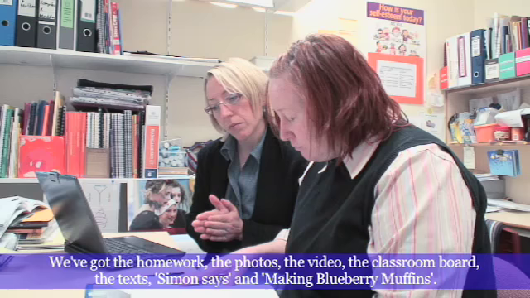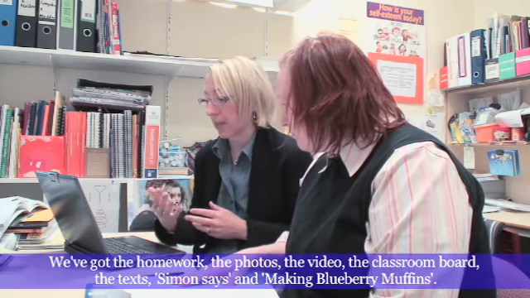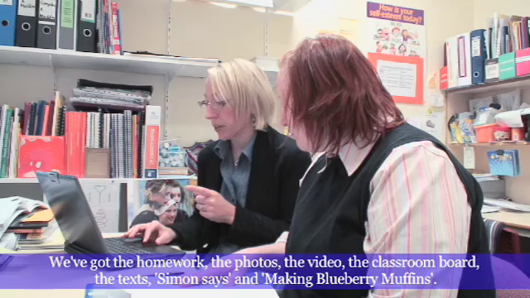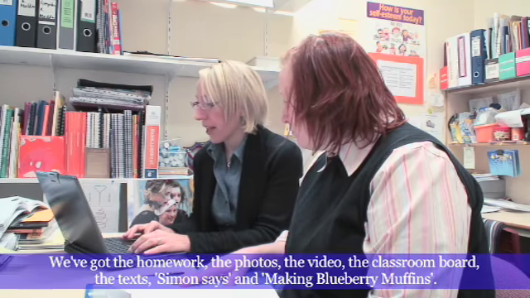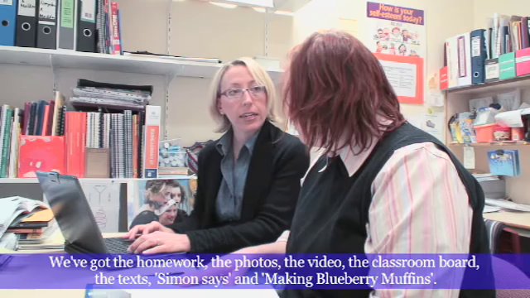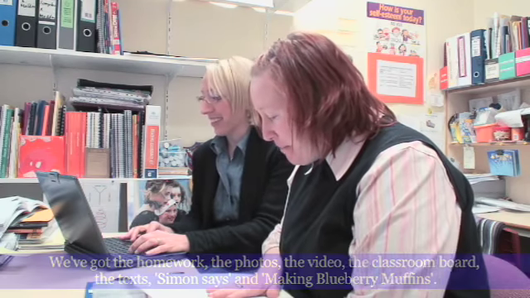All right, let me put this down. So we'll do the homework, the photos, the video, the classroom board, the text, Simon Says, which is really important. And then another thing we can do for building the field is what you did with the guided reading, making the blueberries. Or making blueberry muffins.